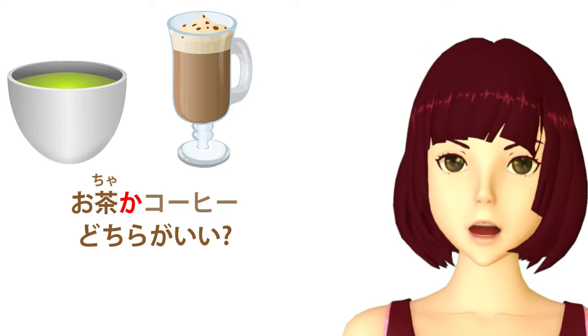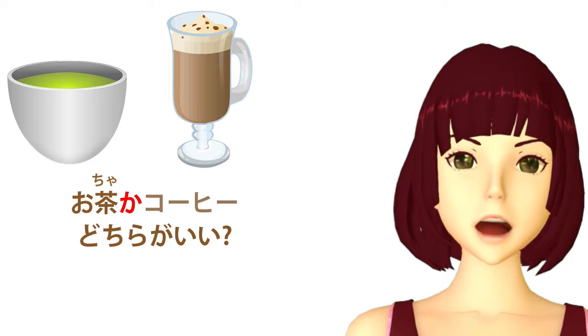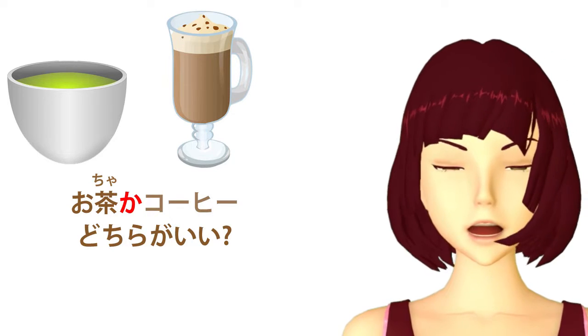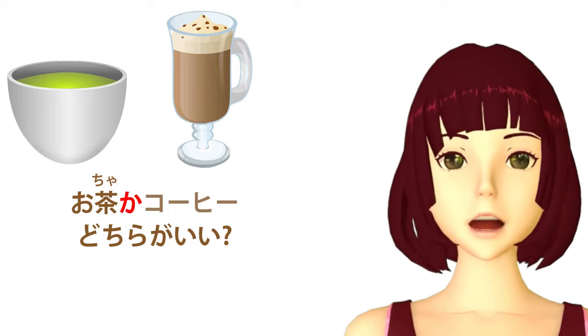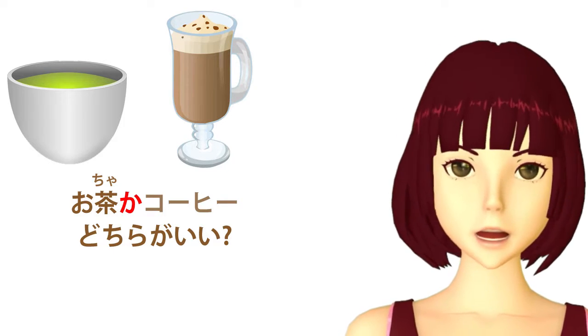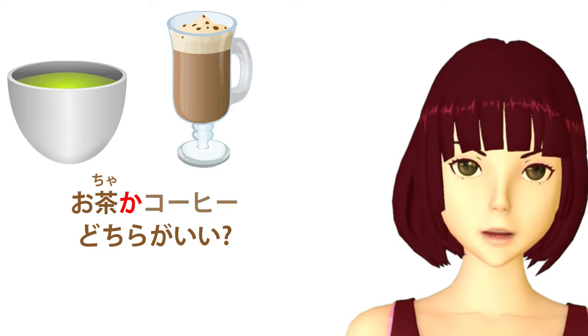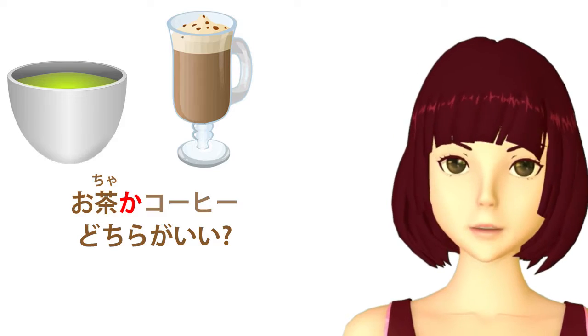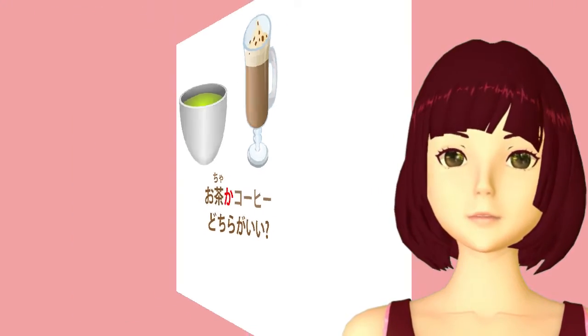But if we say A or B, we don't know whether it's A or whether it's B. We know it's one of them. So again, this ka, this questioning whether particle, is continuing to use that function of marking a possibility, a question. Something that might happen or might not happen, might be there or might not be there.